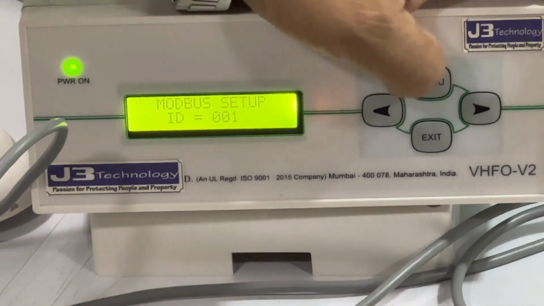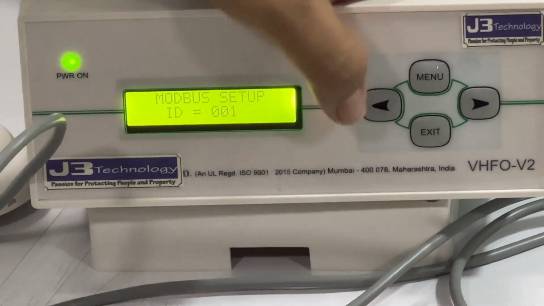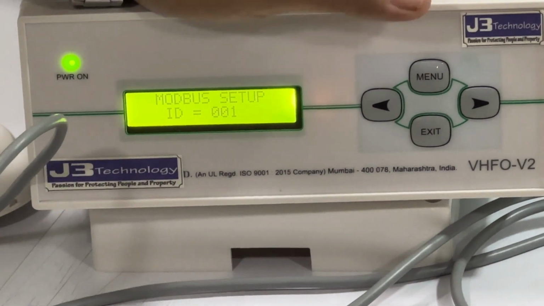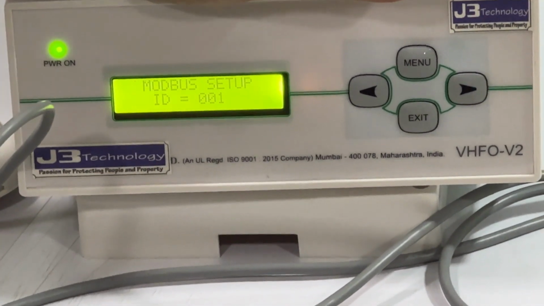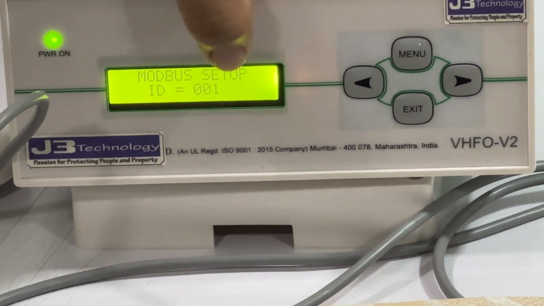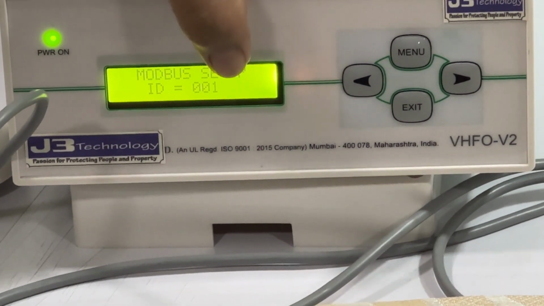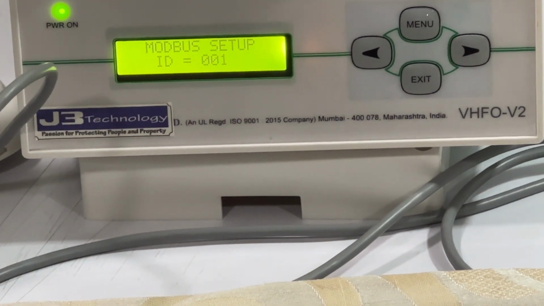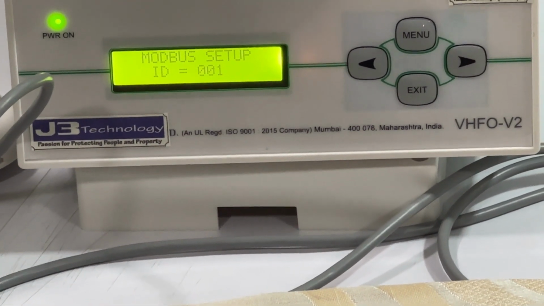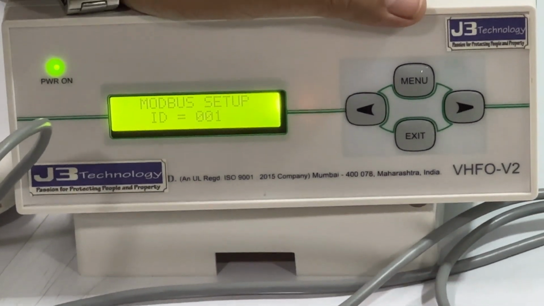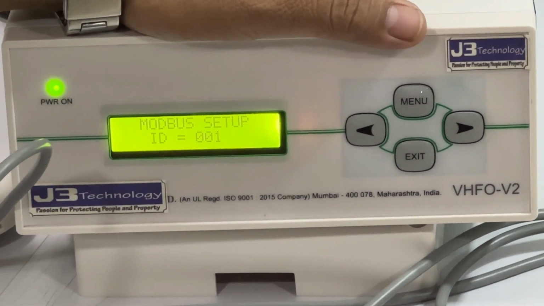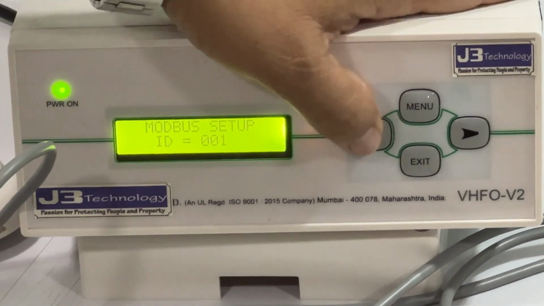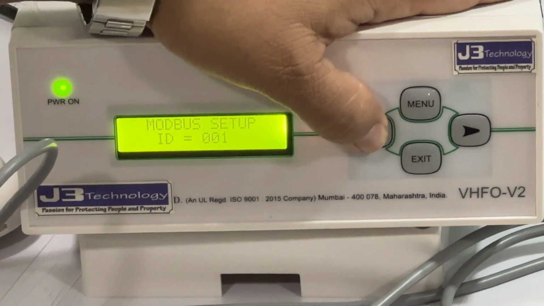Modbus ID: now you can set the ID according to the number of panels you have installed. If you have installed up to 50 panels, you can put IDs starting from 1 up to 50, so that Modbus can read each and every panel individually. Through Modbus you can see the band times, wave speed and density.